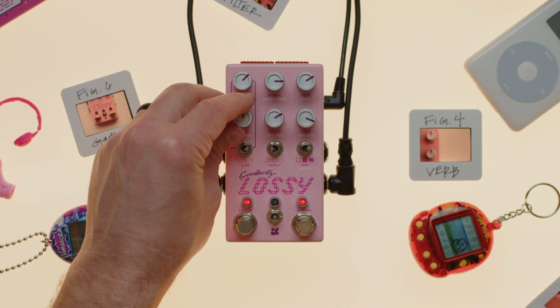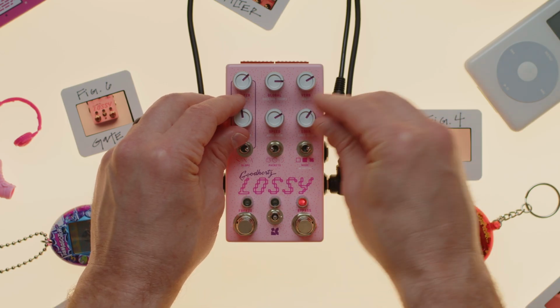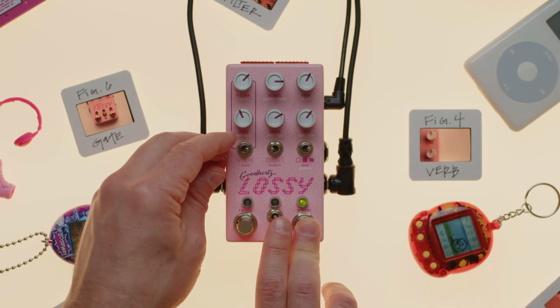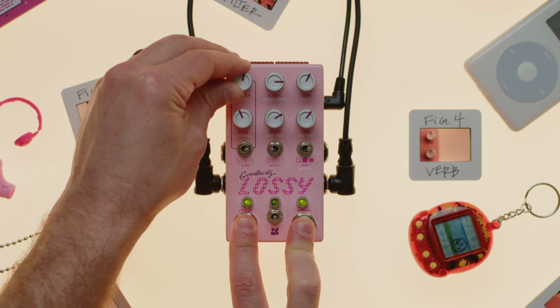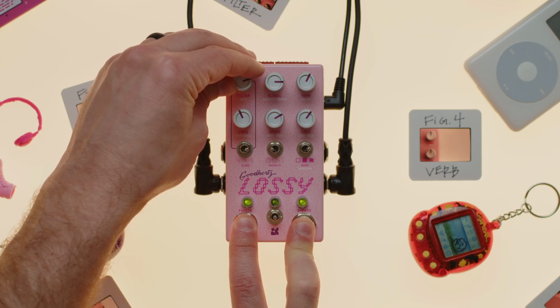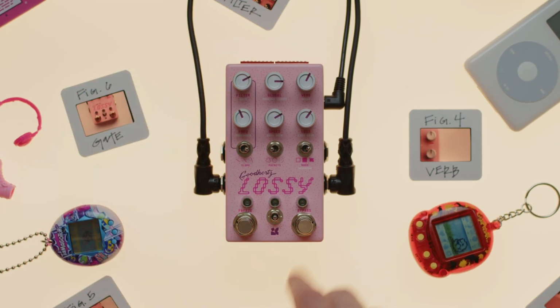In this video, we'll get up and running and take a look at the big picture building blocks that make Lossy great. But don't forget to check out the field guide and MIDI manual for even more context. Okay, here we go.